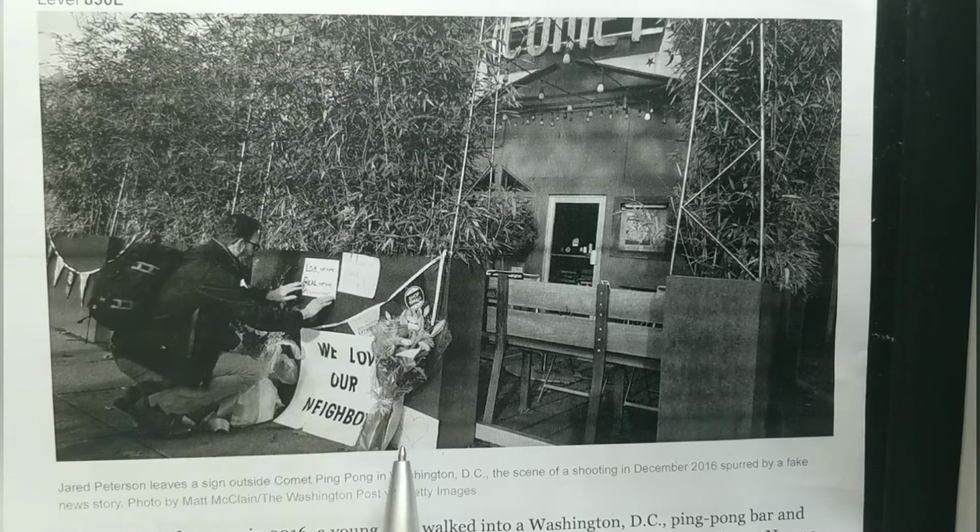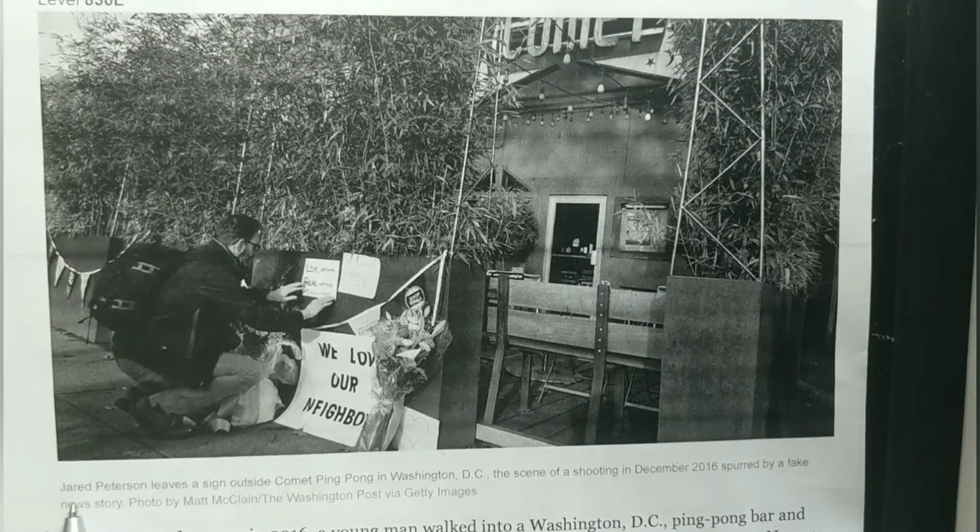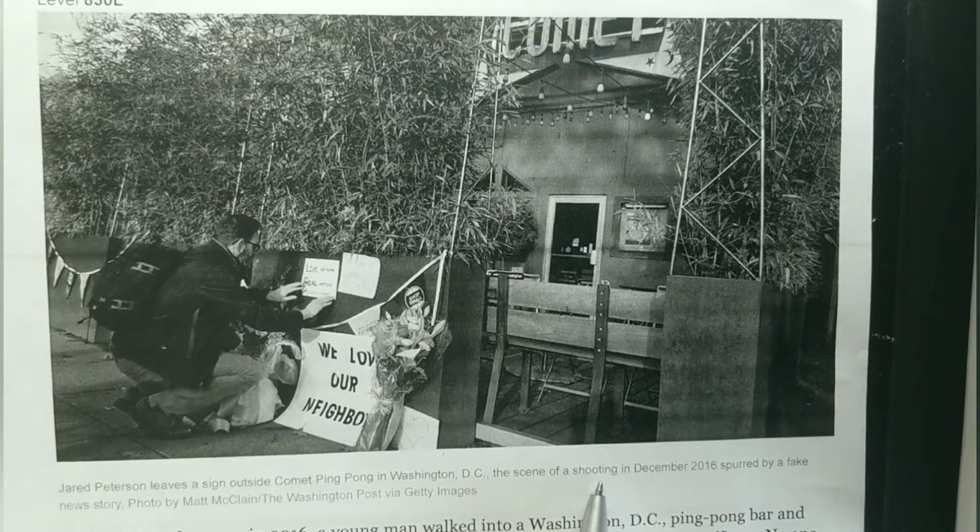There's a heart. So it looks like something sad has happened. And so, even before I read the caption that clues me in, there's something bad or sad or unfortunate that has happened here. So let me read the caption. Jared Peterson leaves a sign outside Comet Ping Pong in Washington, D.C., the scene of a shooting in December 2016, spurred by a fake news story. Photo is by Matt McLean, The Washington Post, via Getty Images.